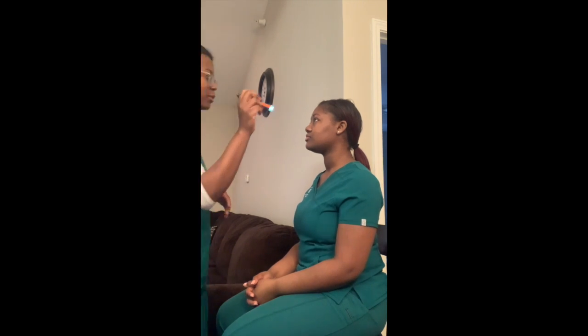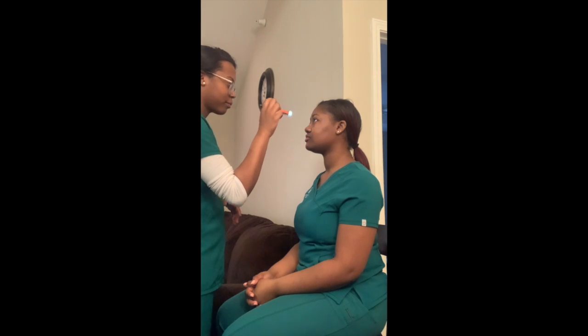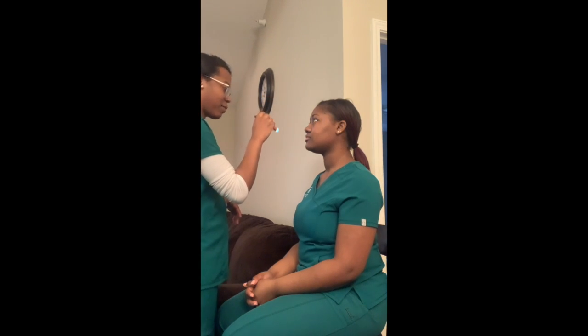So now I'm going to assess your eyes. Okay, I'm going to check your sclera for any yellowing, redness. No yellow, no redness. They're nice and white. I'm going to check your pupils. So pupils are equal, round, and reactive to light.